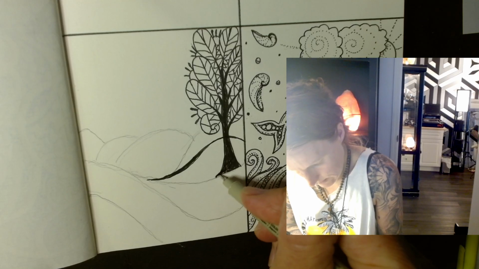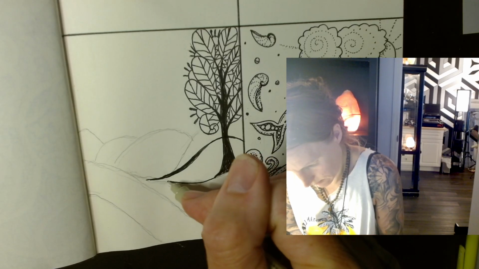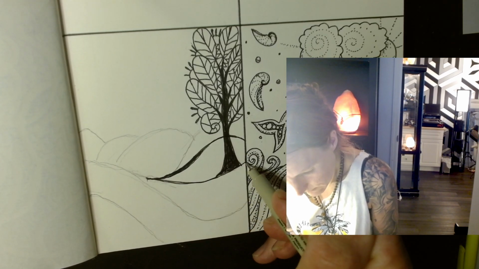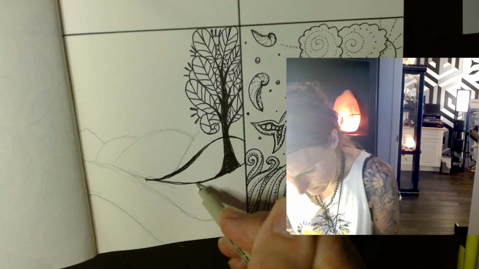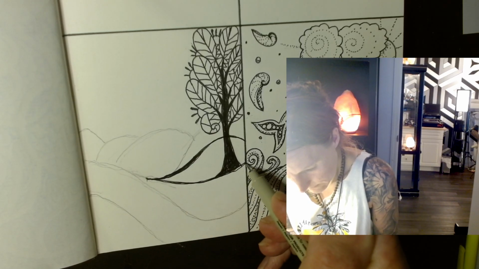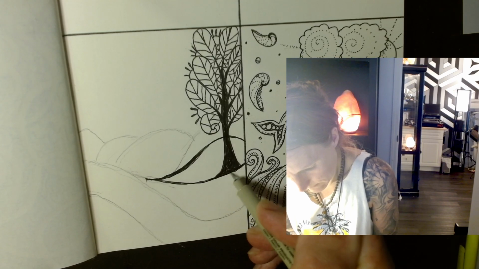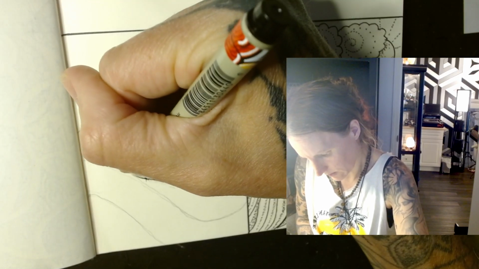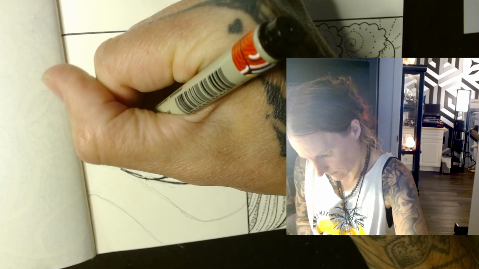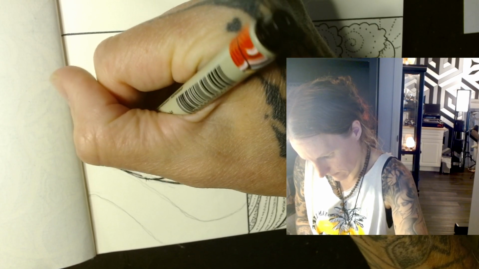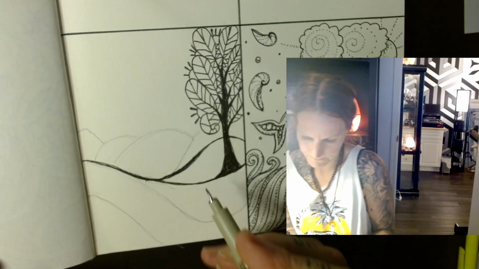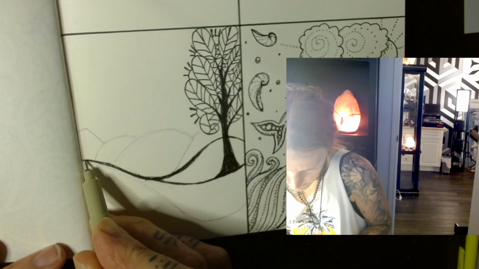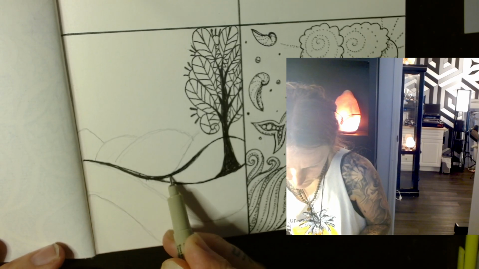And this tree is going to be black as well. And let's just finish off the ground part with the pen.